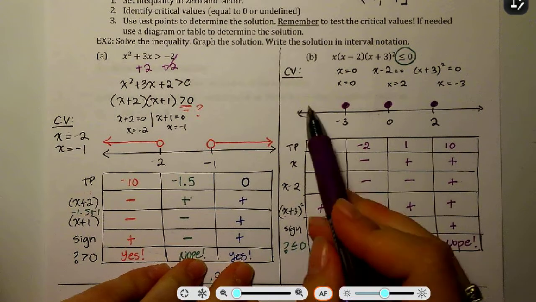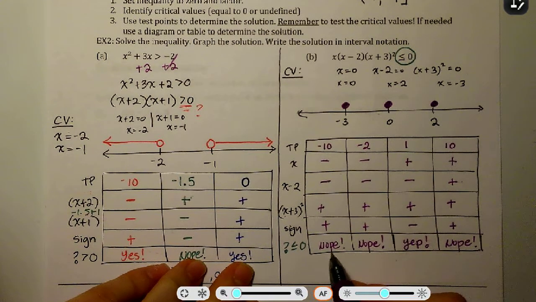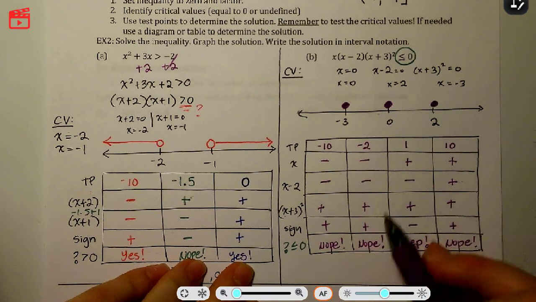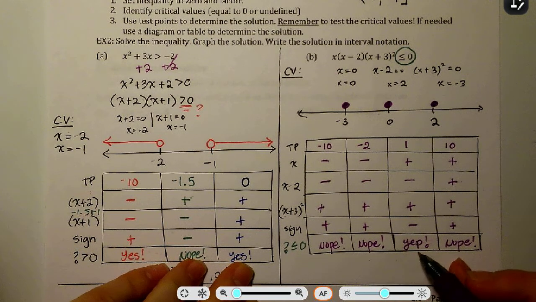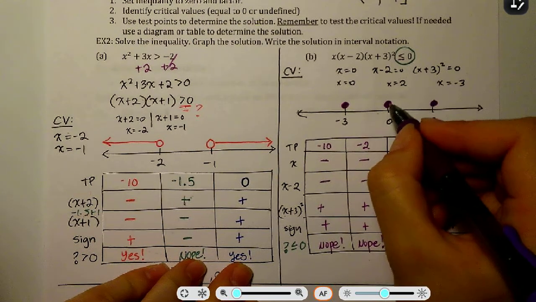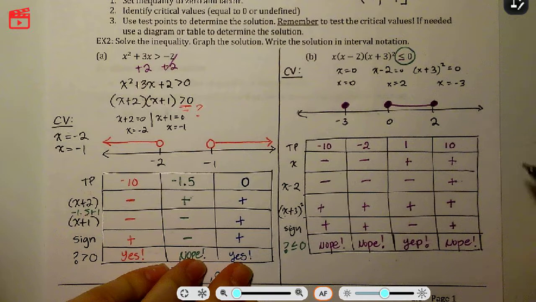Let's see, okay, so this section we said no, so we're not going to fill it in. This section was also a no. Oh, but this section was a yes, so let's go ahead and fill that in. And the last section was a no.